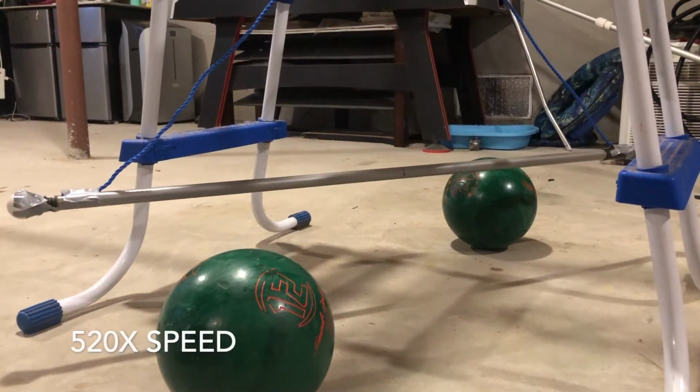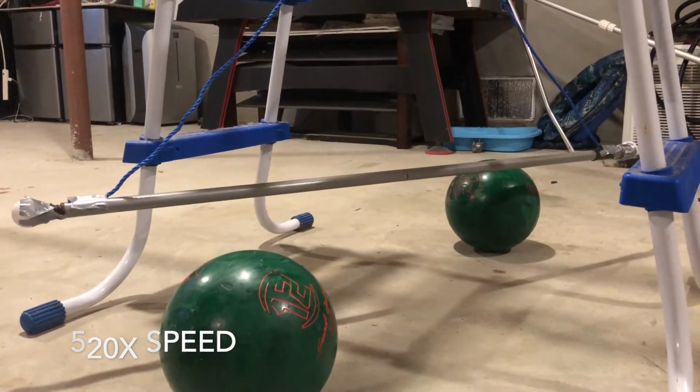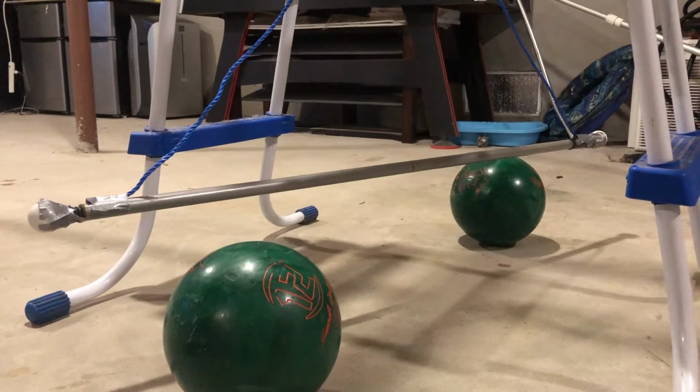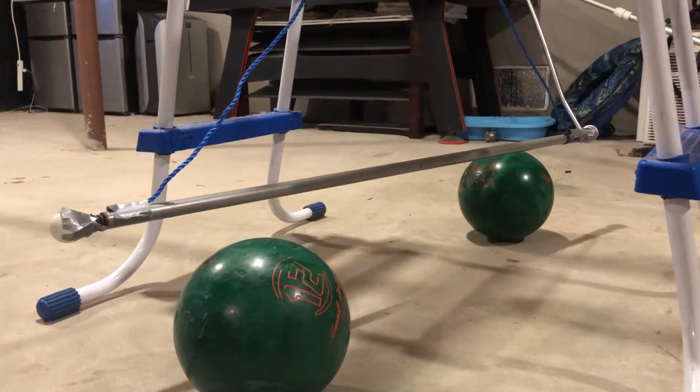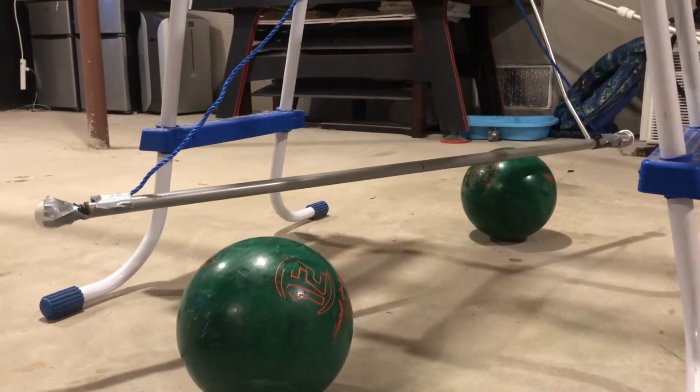To set up our experiment, we attached a ping pong ball to each side of a metal rod. We attached the rod to a rope which dangled from another rope that was connected to a ladder. Finally, we placed 2 bowling balls equidistant to the center of the contraption.